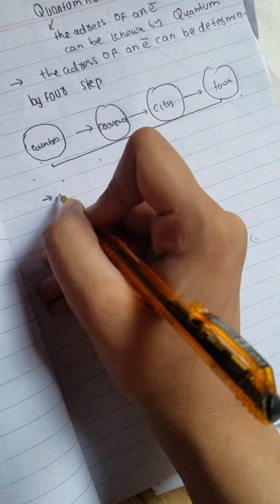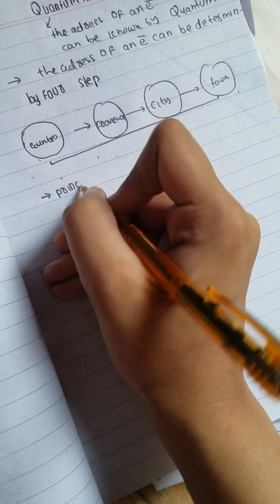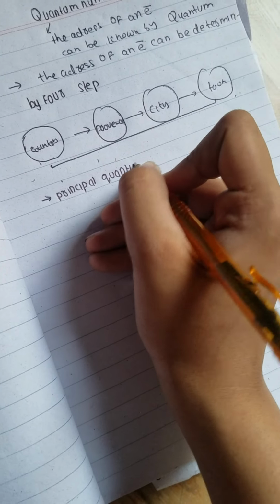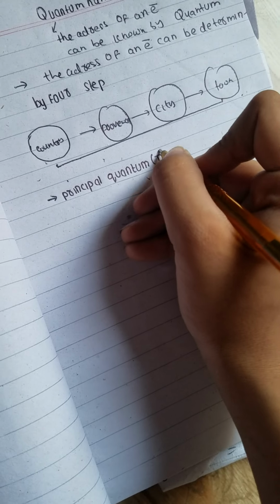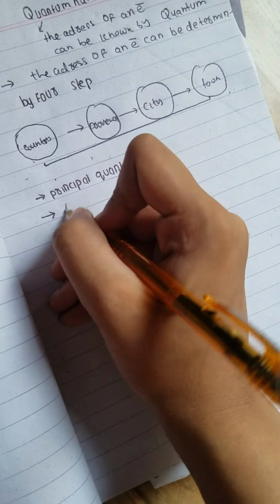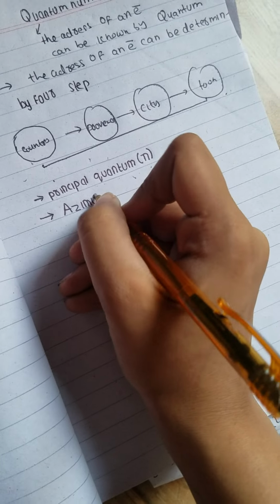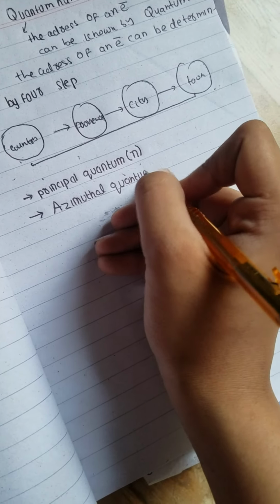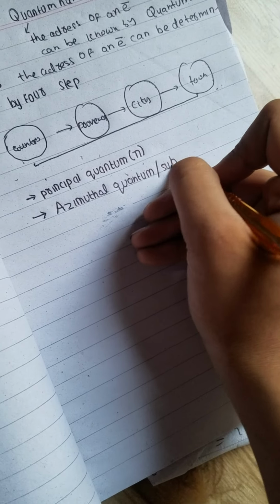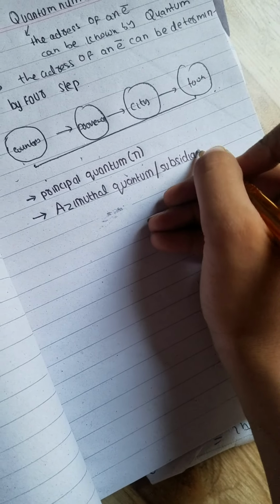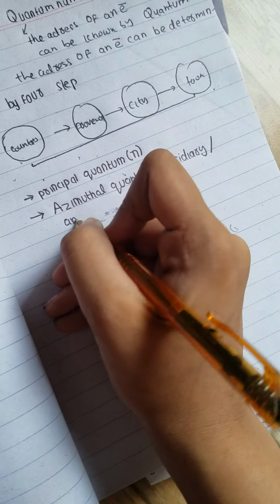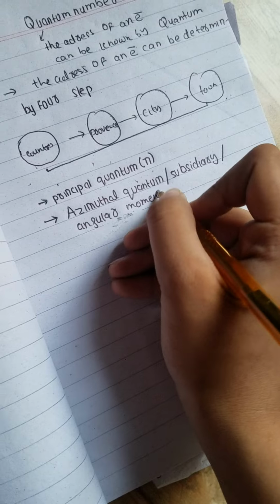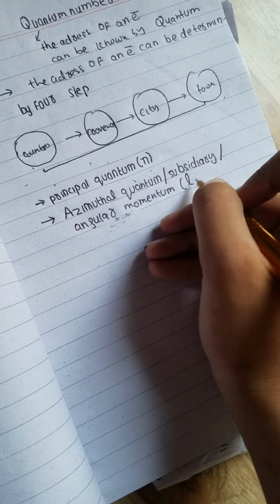Let's go with the first. The first is the principal quantum number. It is usually represented by n. The second one is the azimuthal quantum number. Actually, it has 3 names: azimuthal, subsidiary, and angular momentum. It is usually represented by the letter L.